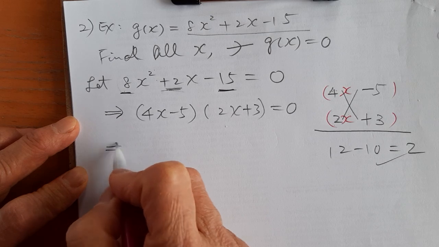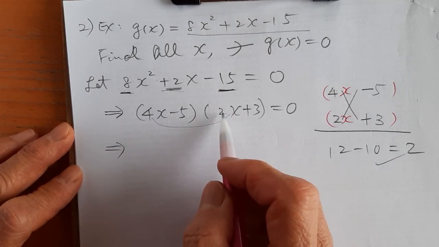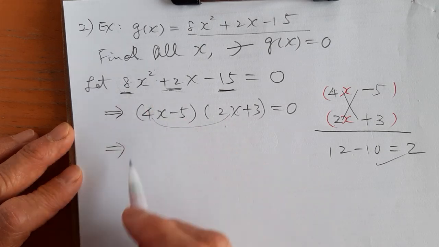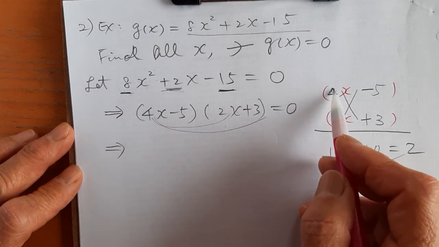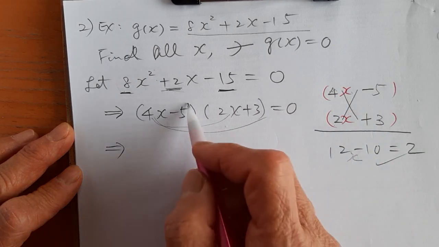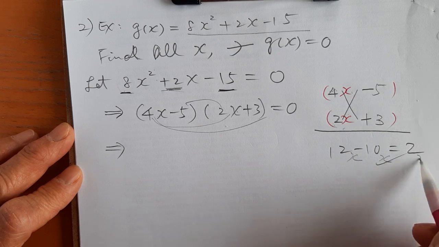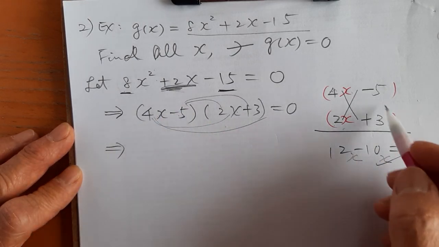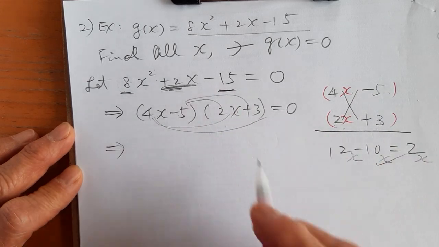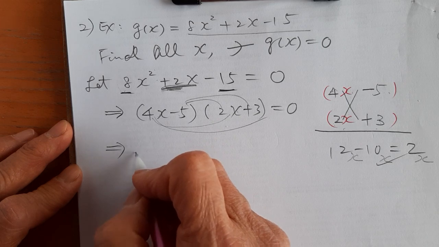You can double check. First term product, 4 times 2 is 8x squared. Outer term product, 4x times 3 is 12x. Inner term product, negative 5 times 2x is negative 10x. Combined is the middle term, 2x. Last term product, negative 5 times 3 is negative 15. So they are equivalent. Then use the zero factor property.